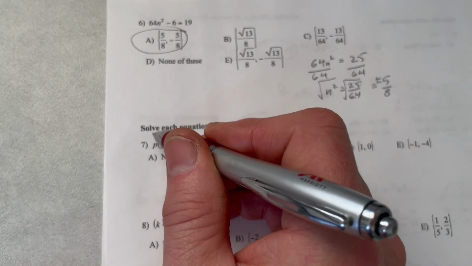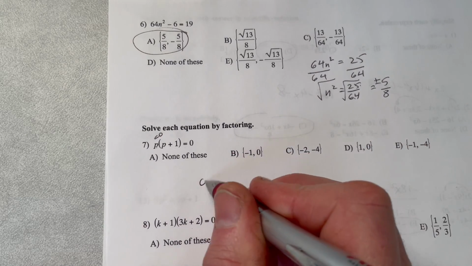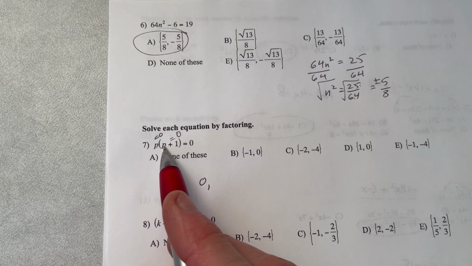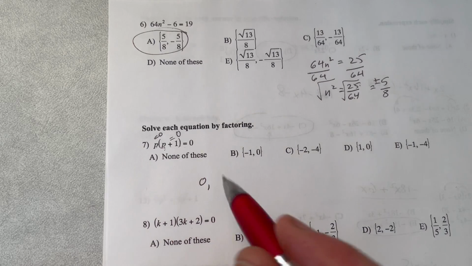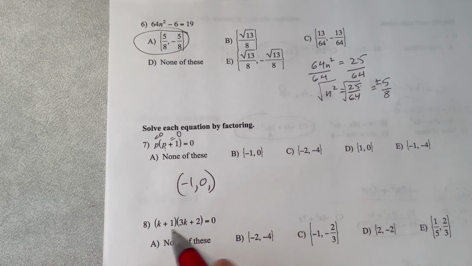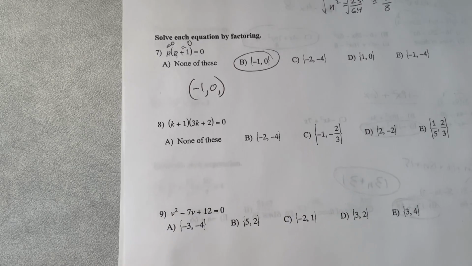Once we have that, we just ask, hey, when is this 0? P is 0 when P is 0, so one of my answers is 0. And when is this equal to 0? When P is 0, 0 plus 1 does not give me 0 in that parentheses. I need it to be a negative 1. So negative 1, comma, 0. Usually you put them smallest to biggest. There it is, negative 1 and 0.